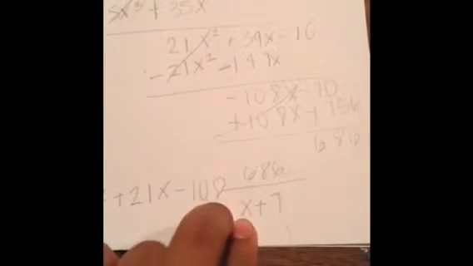And that would be your remainder. So it's like a little R and then 686. And to write the full equation down, you would take all of this and write it over here. But for the remainder, you would have to make it into a fraction, making the divisor the bottom.